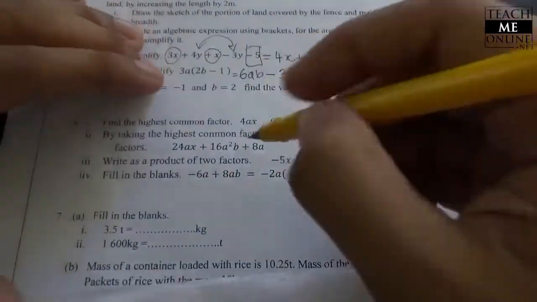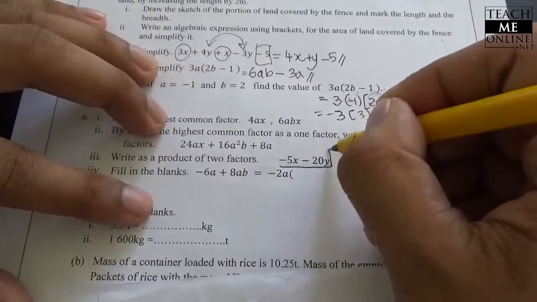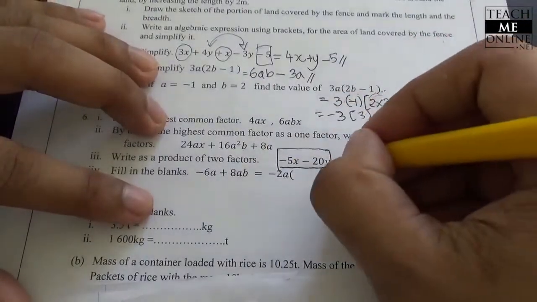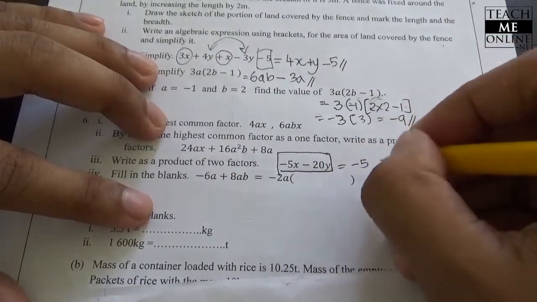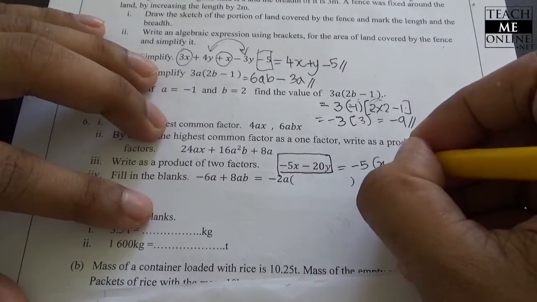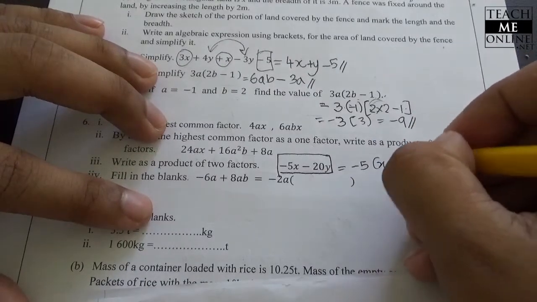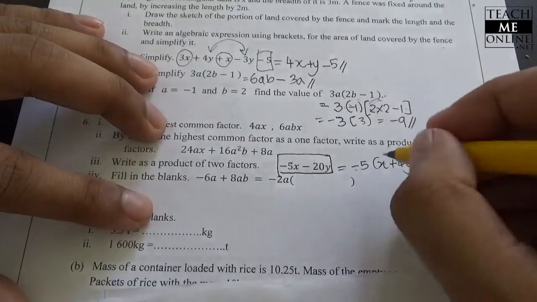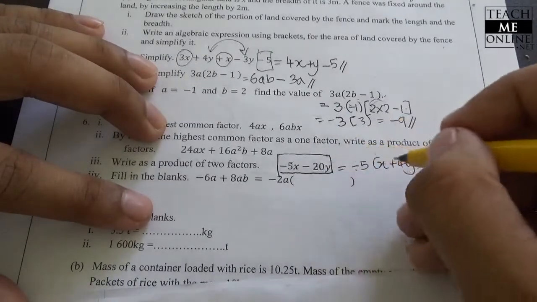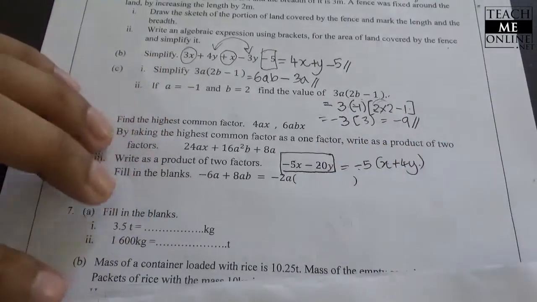Subpart 3. Write as a product of two factors minus 5x minus 20y. So here take minus 5 out. We get x plus 4y. Minus 5 into x is minus 5x. Minus 5 into 4y is minus 20y.